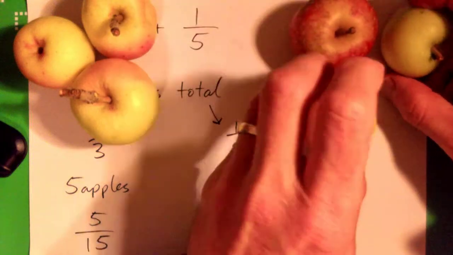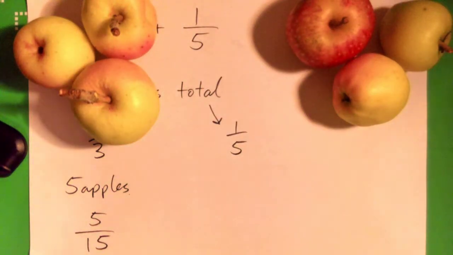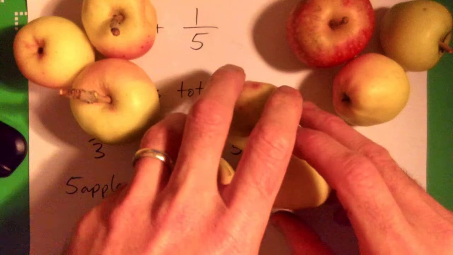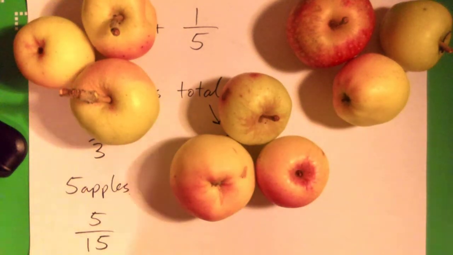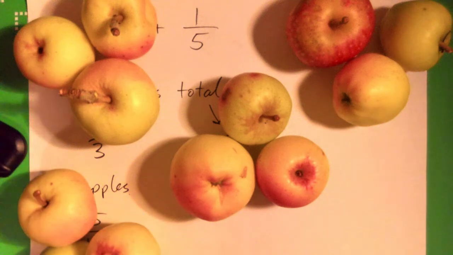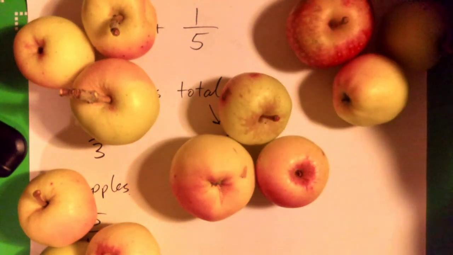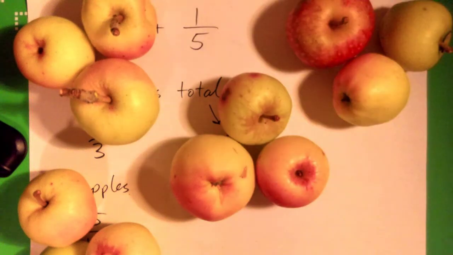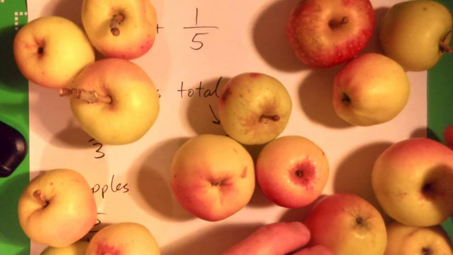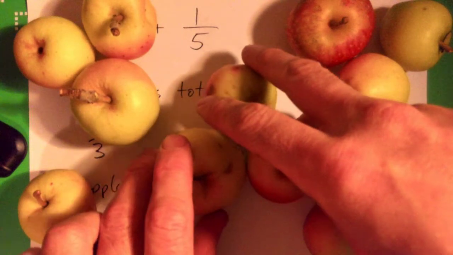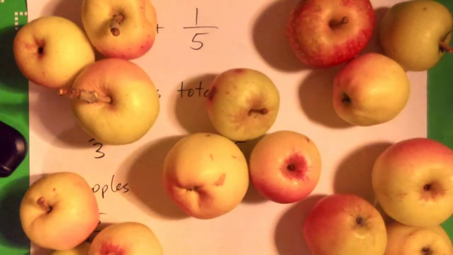Yeah, right, because we can split it into 3, 3. There's another 3. Right? Here's another 3. And here's another 3. Make sense? There's another 3, right? So now we've split the apples into 5 sets of 3.